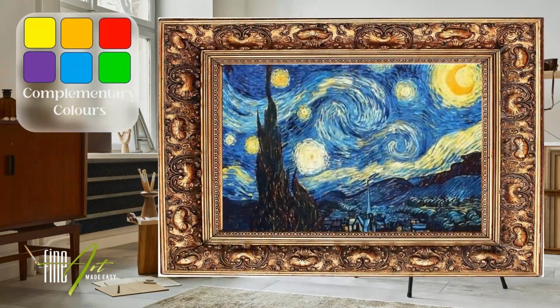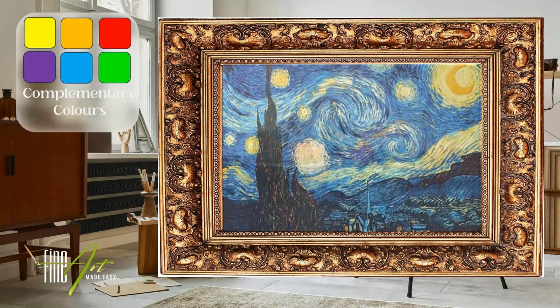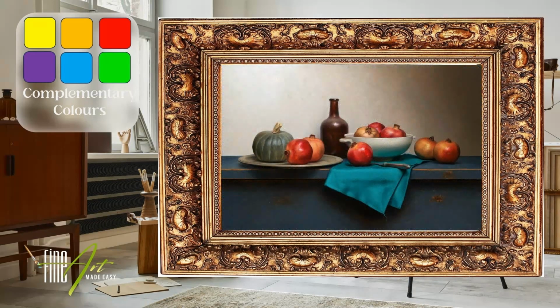This is a famous painting by Van Gogh. Now, here you can see the blues and the yellows and oranges, very strong, both strong colours, but they both balance each other out. Okay, I'm going to give you another one, slightly more subtle. Here we have the green and the red. Okay, yeah, it's subtle, but it's still there.